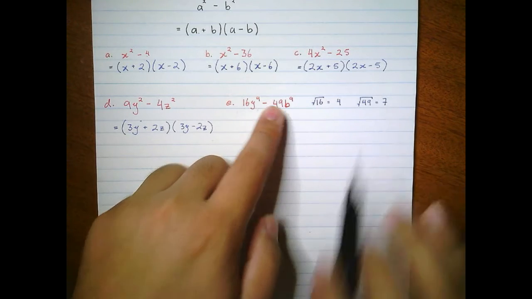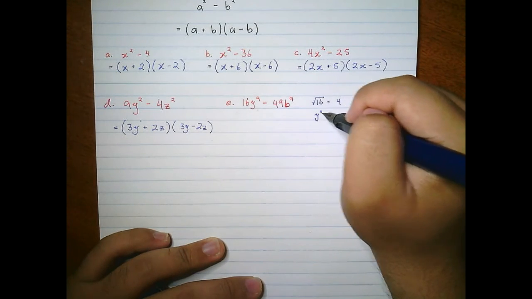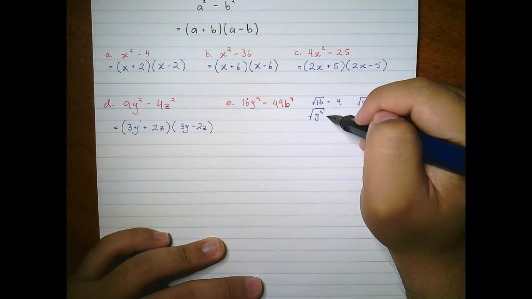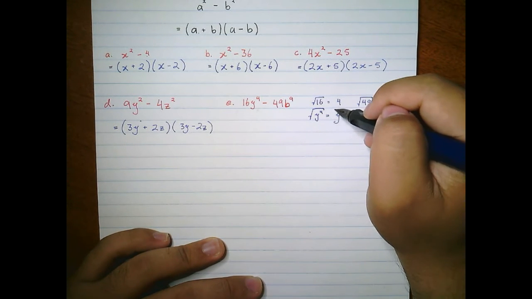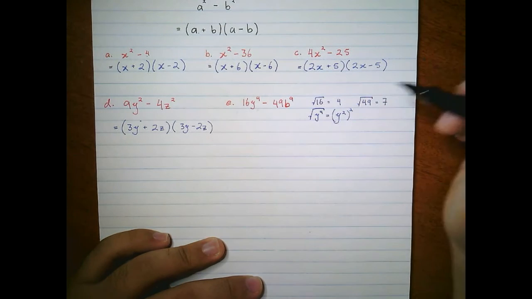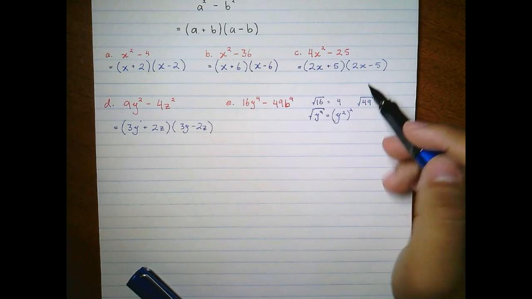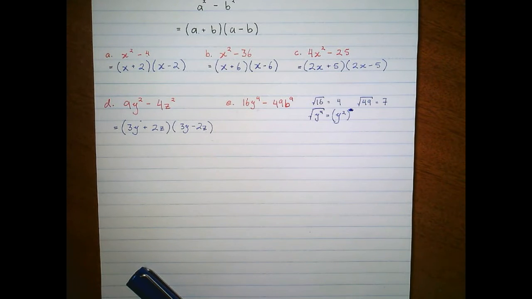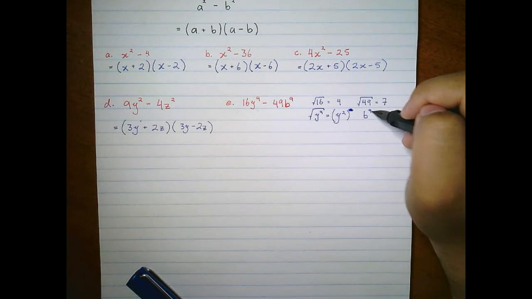But now with y to the power of 4, if we square root that, it's a little tricky, but if you take a look, y to the power of 2 squared will give us y to the power of 4. So the square root of y to the 4th is actually y squared. And the same thing happens with b to the power of 9.